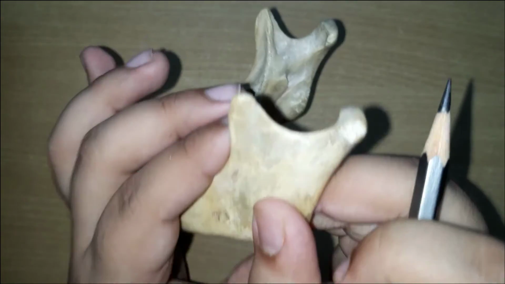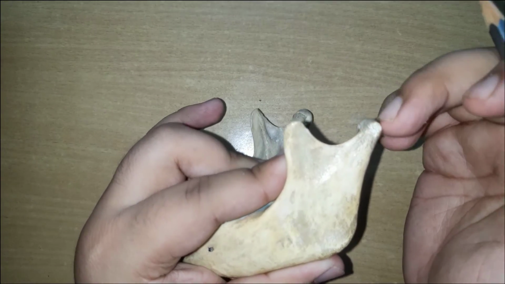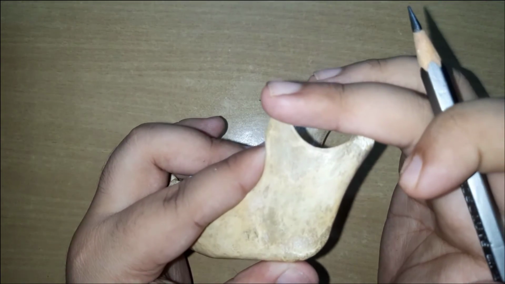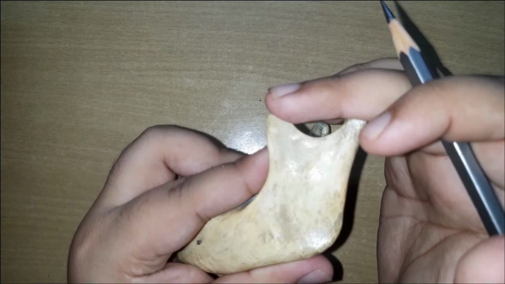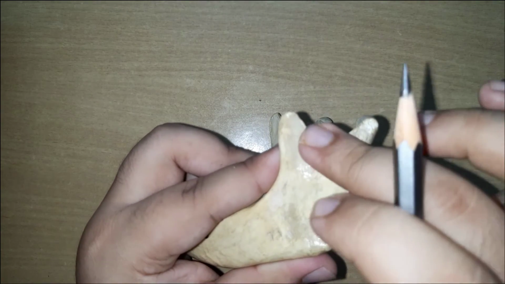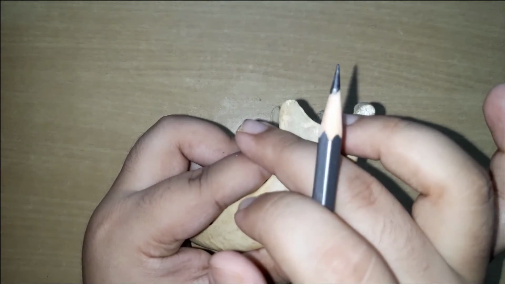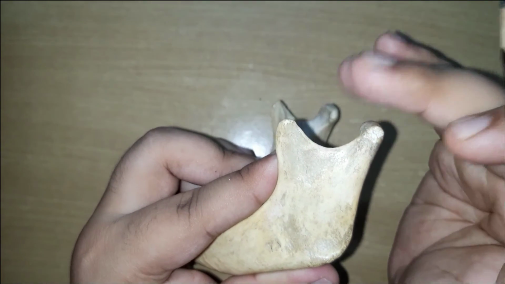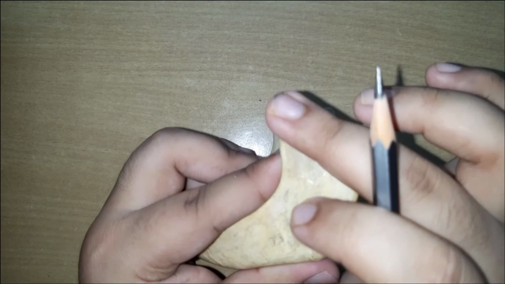Another very interesting thing to note is the level of the condylar and coronoid processes. In adults, they are nearly of the same height. However, in children, the coronoid process is longer, whereas as age passes, the condylar starts lengthening and the coronoid starts shortening.